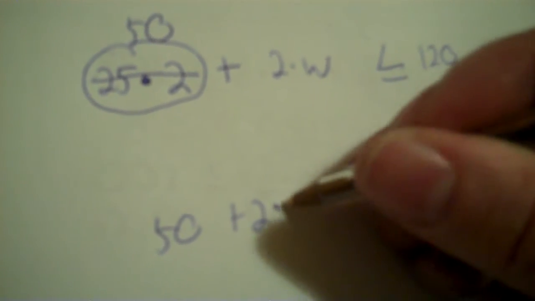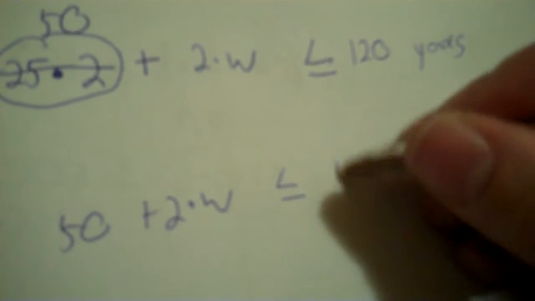rectangle. Okay, it says the length is 25. Well, how many lengths are there? There's 2, so it's 25 multiplied by 2 plus, then there's also 2 W's, and we don't know what W is, so that's 2 times W, or W times 2. It doesn't matter, okay? But you need to multiply 25 times 2, so that's 50. So you got 50 plus 2 times W, less or equal to 120.